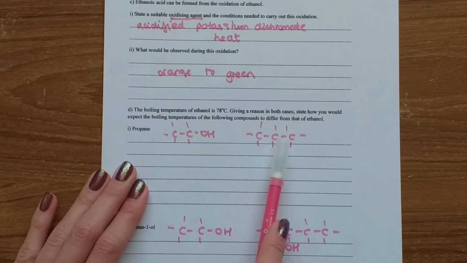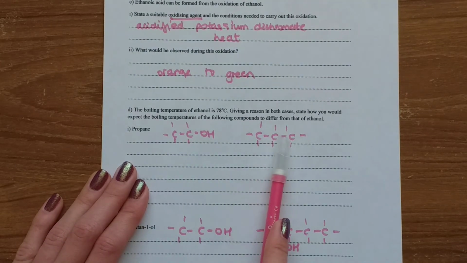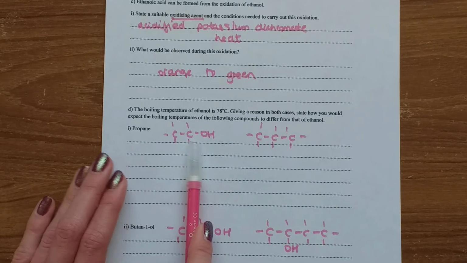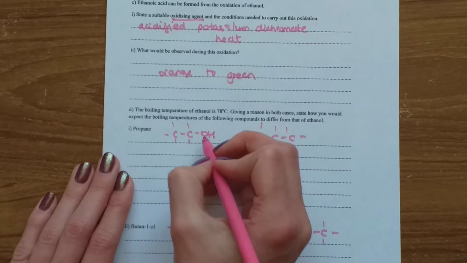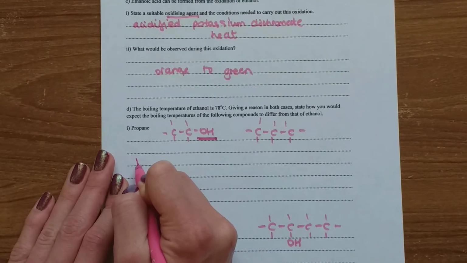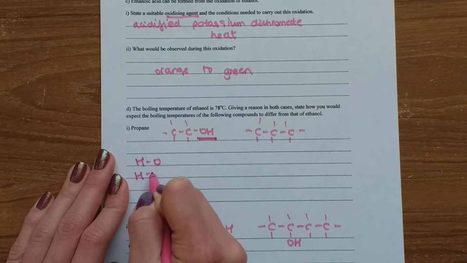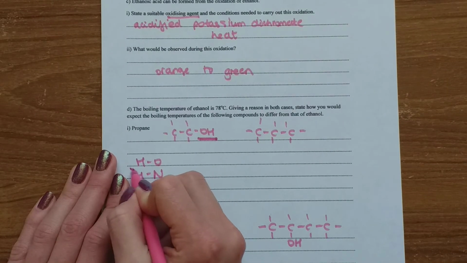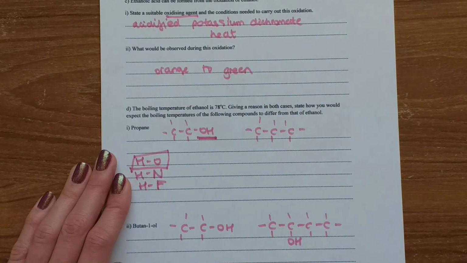So the boiling temperature of propane obviously is going to be lower. The reason why it's going to be lower than that for ethanol is that ethanol has this hydrogen bond. Hydrogen bonding occurs between hydrogen and oxygen, hydrogen and nitrogen, or hydrogen and fluorine. This one is the one we have in ethanol.